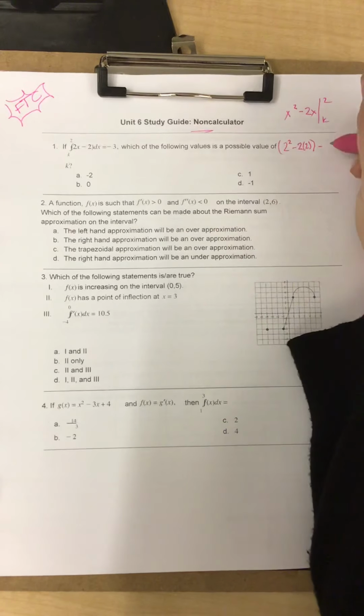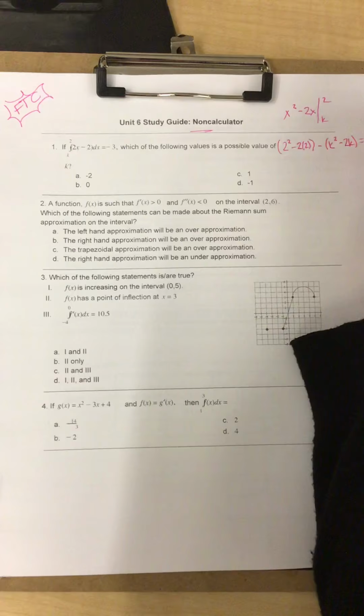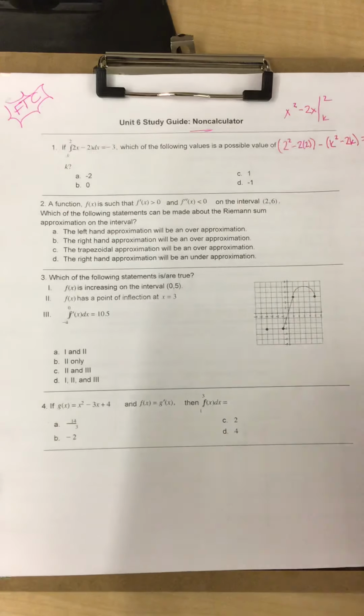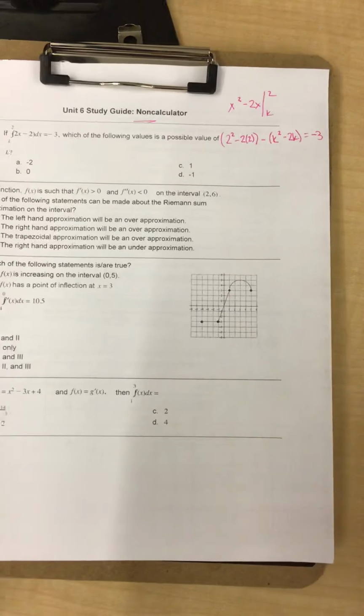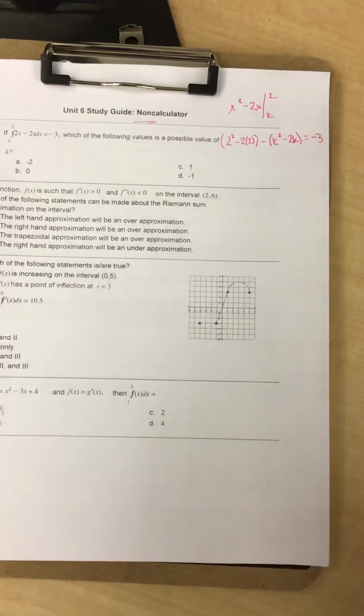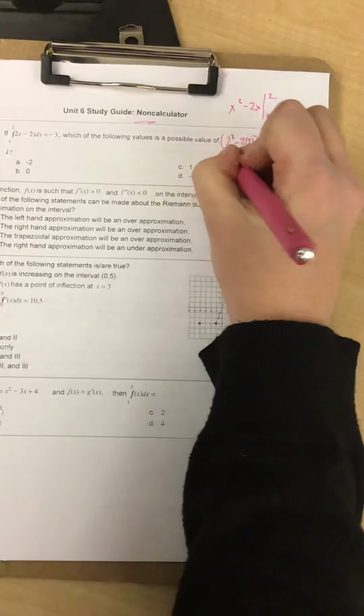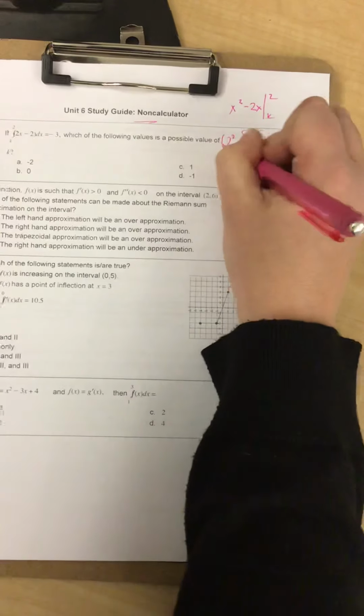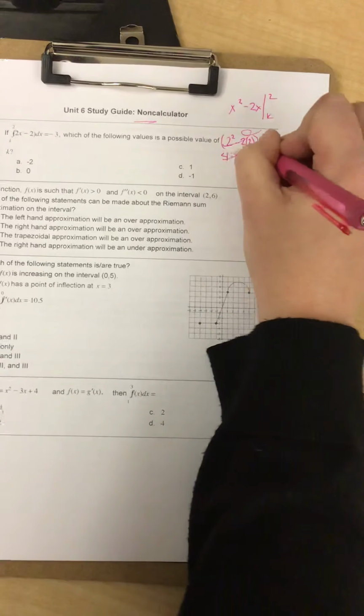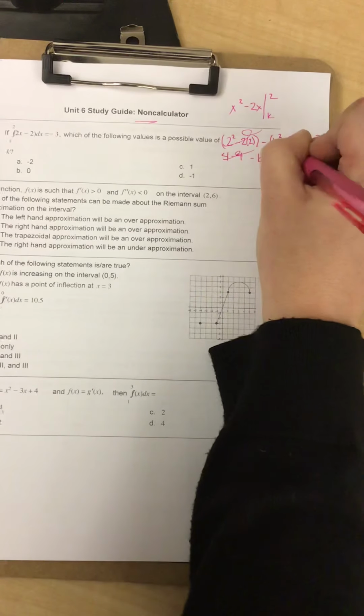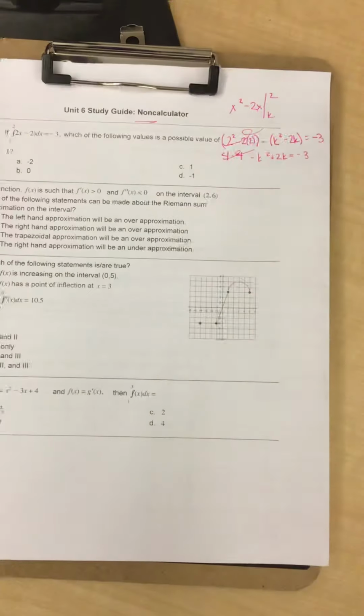But in this case, a is k. And when you do that, it's equal to negative 3. There we go. All right, so we have 4 minus 4, well that whole thing goes away, minus k squared plus 2k equals negative 3.